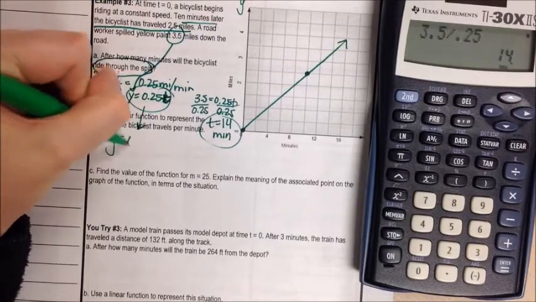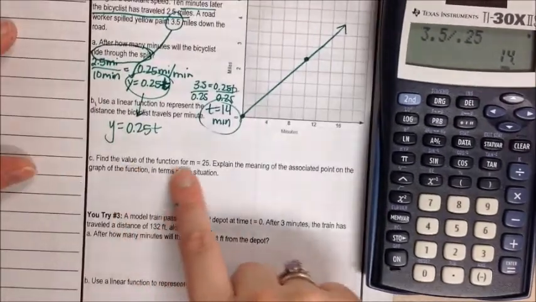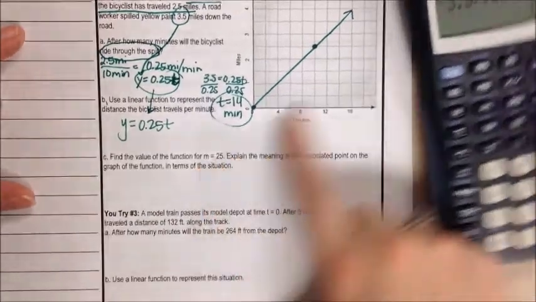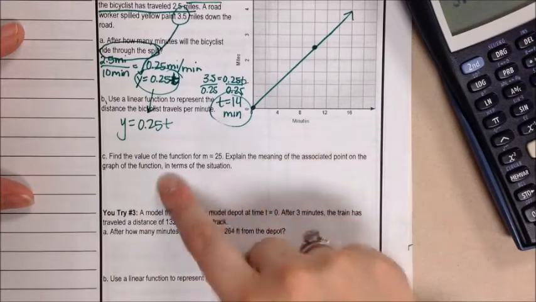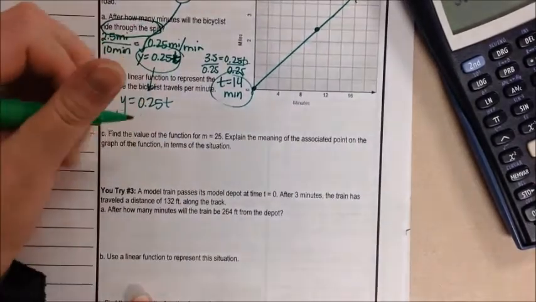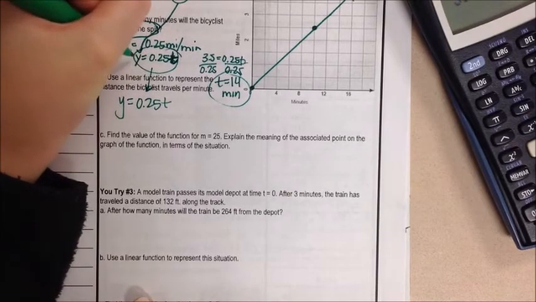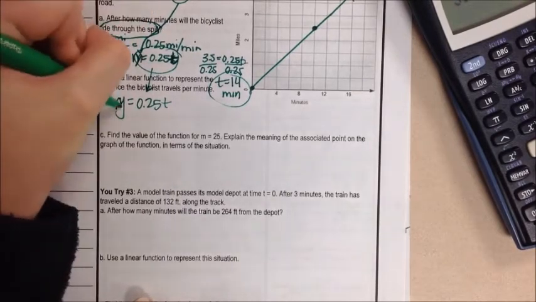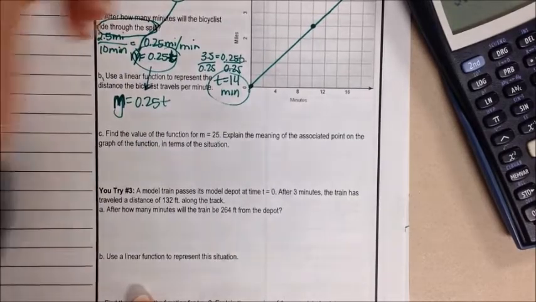Y equals 0.25t. Okay, and it says find the value for the function m equals 25. Explain the meaning of the associated point on the graph of the function in terms of the situation. So if I plug in, and I guess we're using m for miles. Yes, that's what we're using. We're using m for miles. I apologize. So m instead of y. Okay.